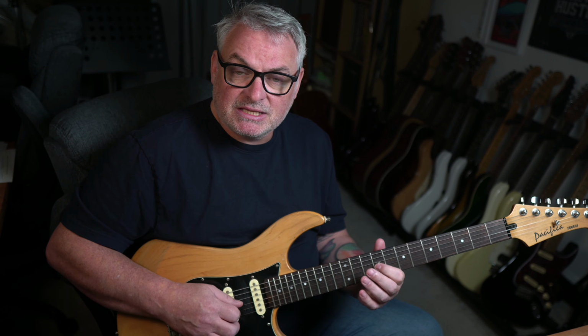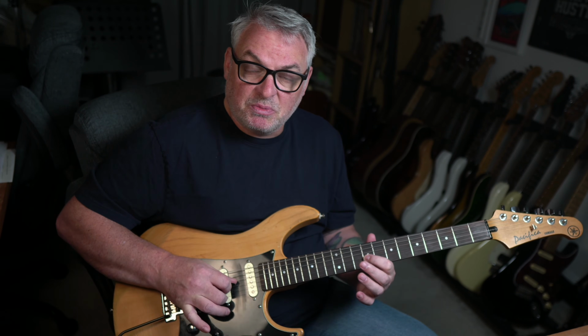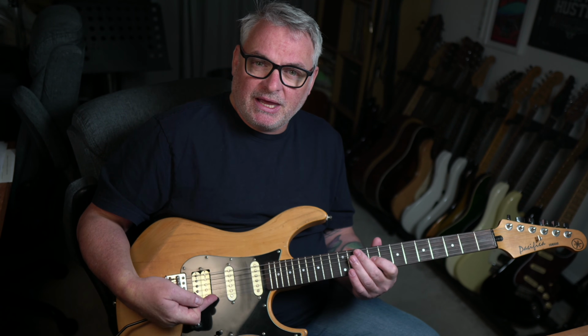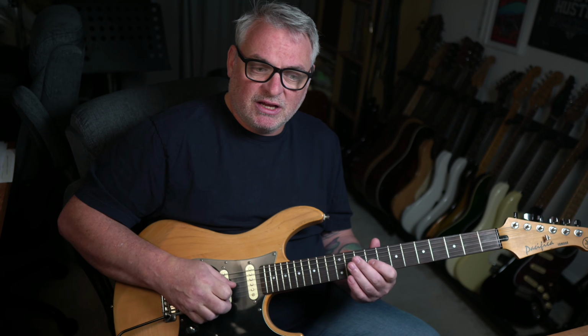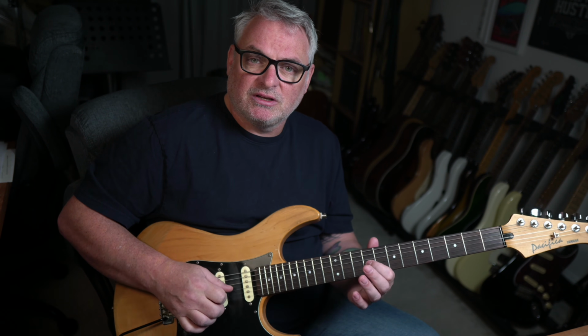Technique wise, I could maybe say to myself, let's do some hybrid picking, and I'm going to pick with this finger on the thin E string. I'm going to pick with the pick on the G string.